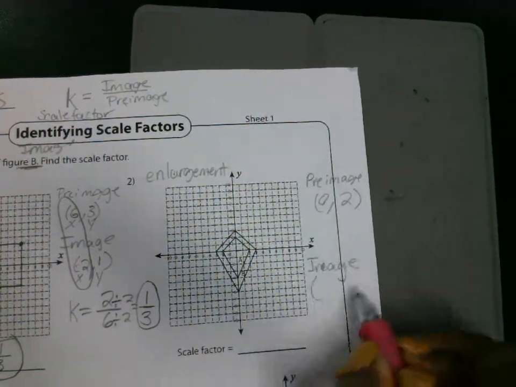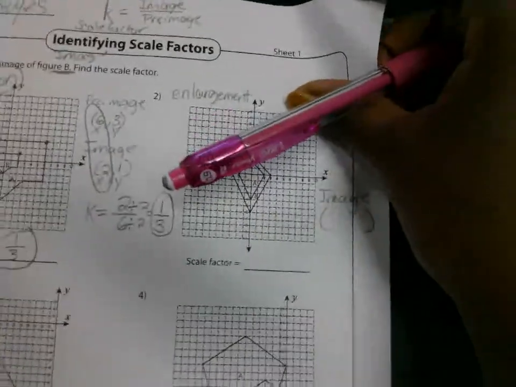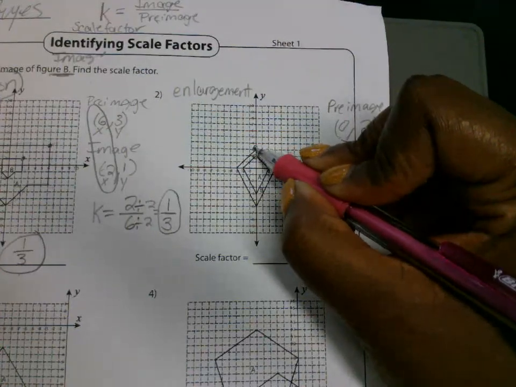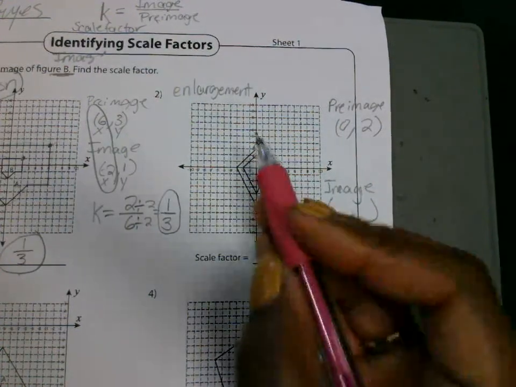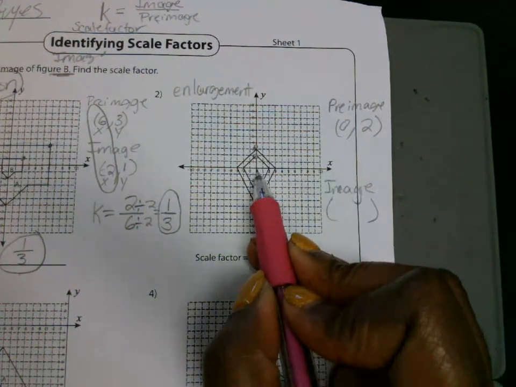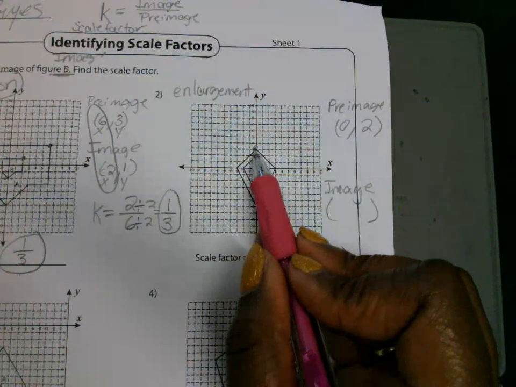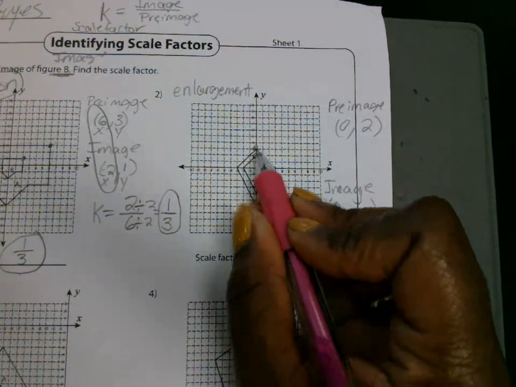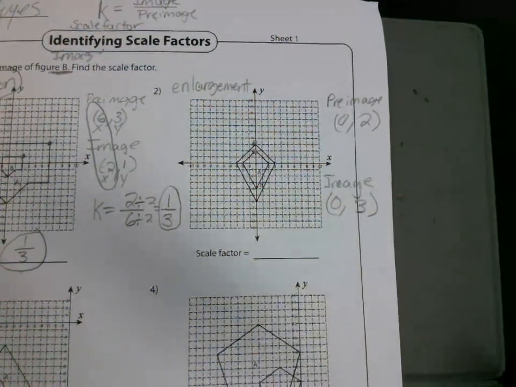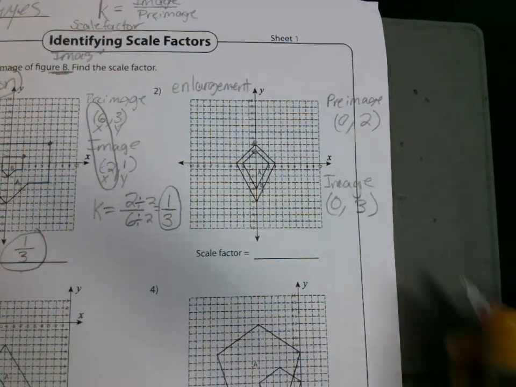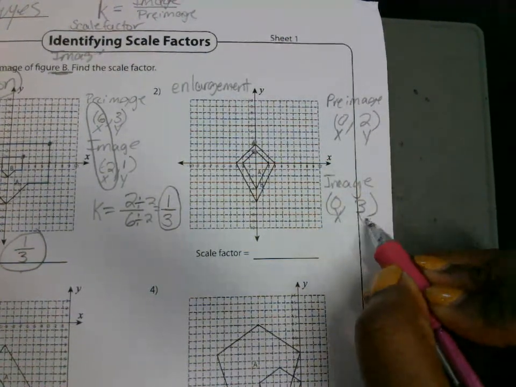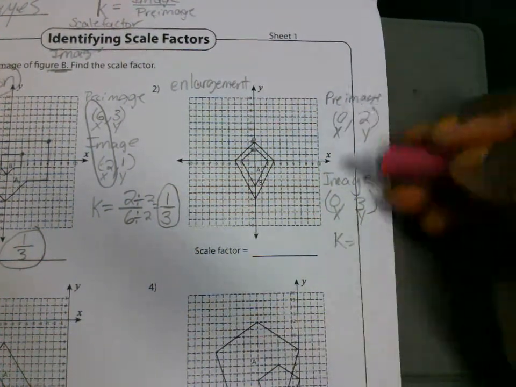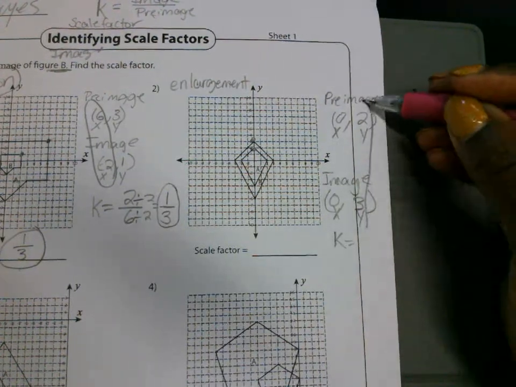All right, this is my pre-image. Same location, this is my image. What ordered pair is this one? 0, 3. This is X, this is Y. So now we're going to do K again. We can't use X because you cannot use 0. So we don't have a choice but to use the Y's.